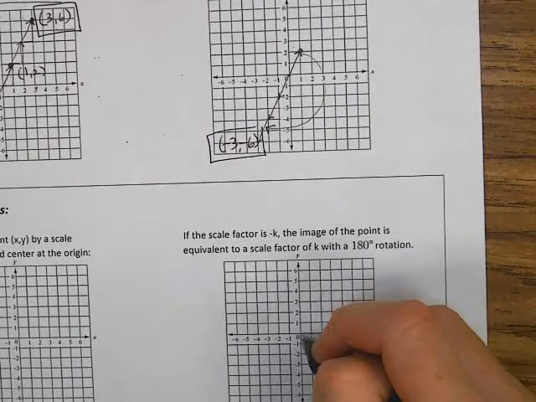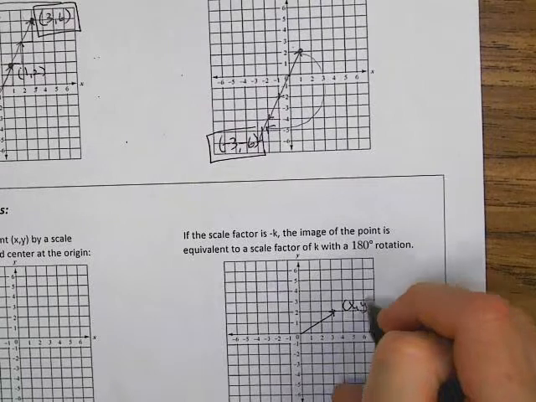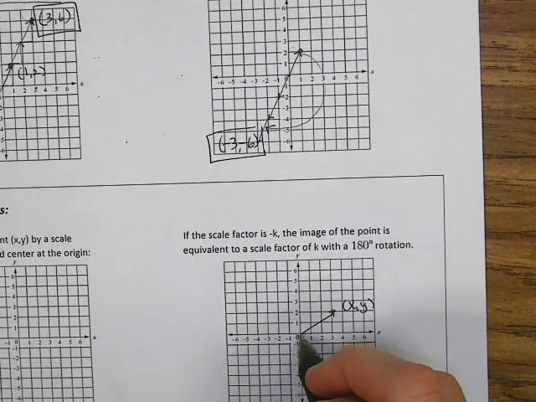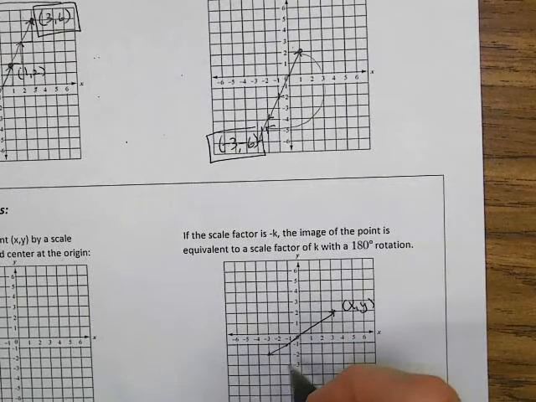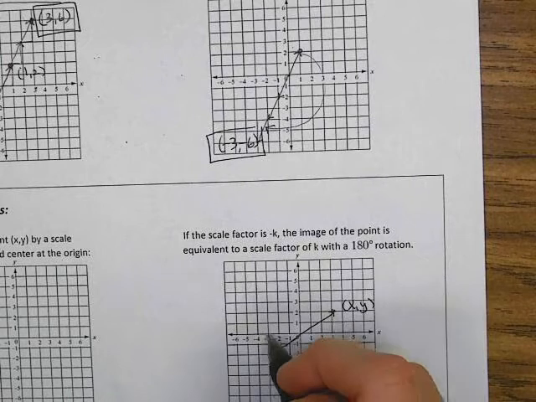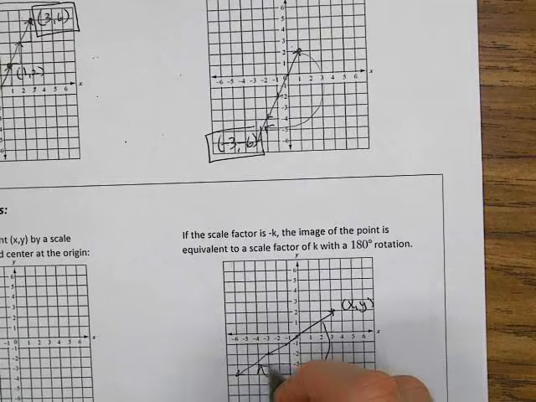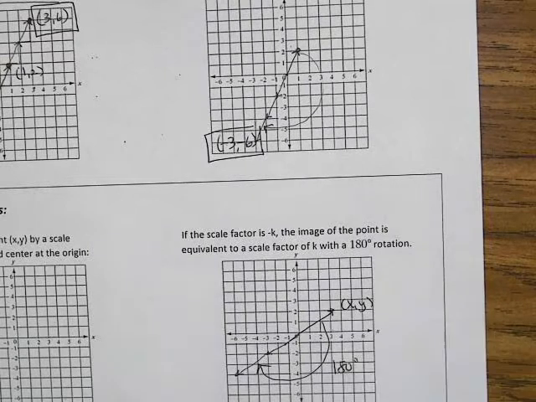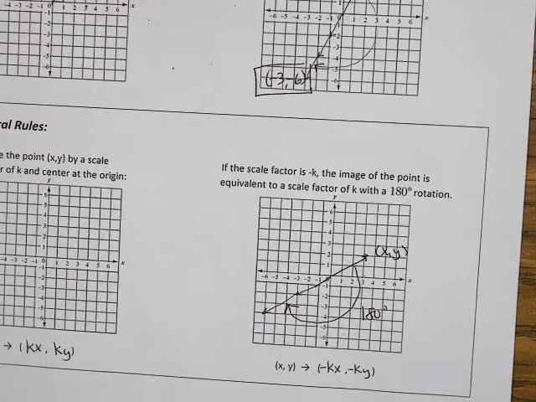So for example, if I picked x, y, right here, and I picked a scale factor of, let's say, -2, I'd go 3 and 2, and then back again, and you can see the 180-degree rotation. So it kind of combines that idea of rotations and dilations together.